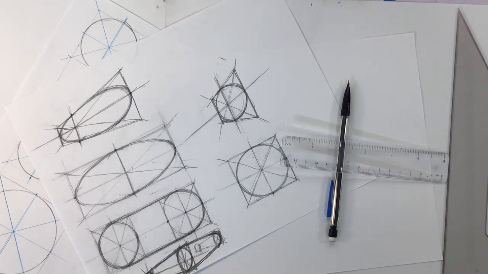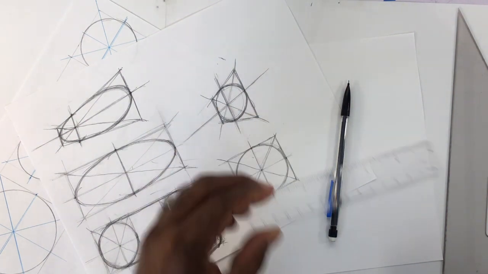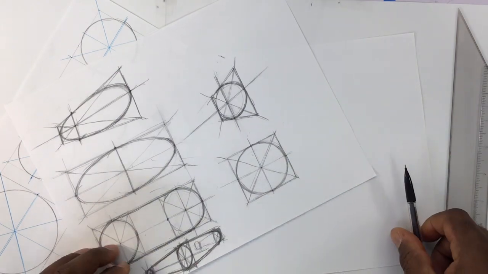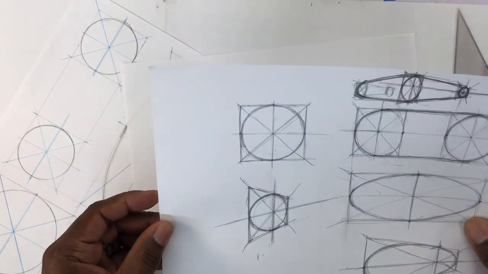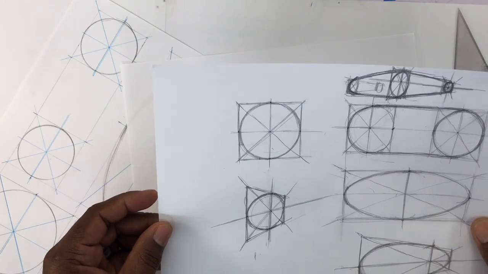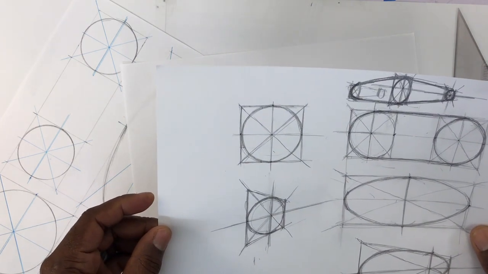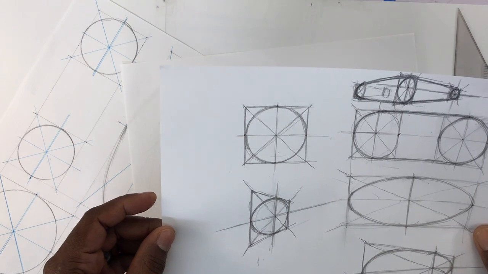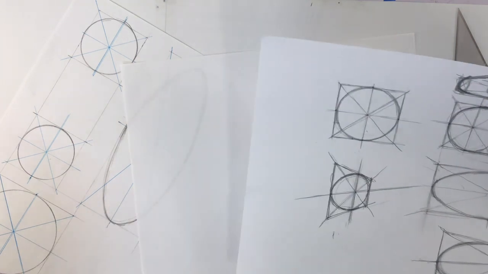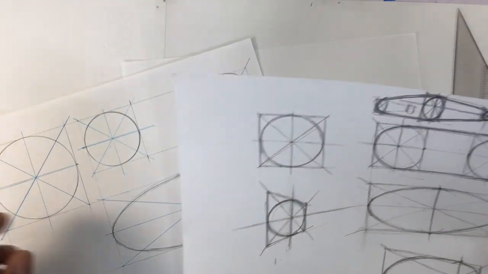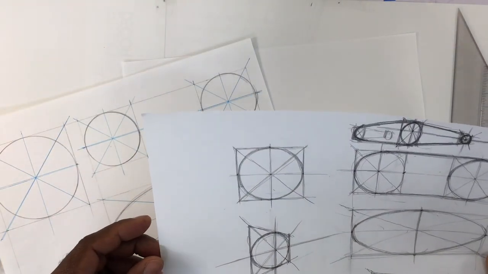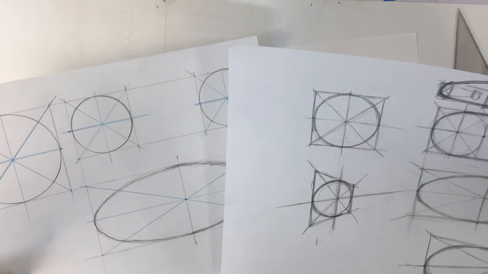Hello again, welcome back. In the last video, I covered the basic concepts of what you will need to know going into a perspective drawing that has circles and curves and ovals and rounded objects. And I talked about the concept of how they break down in perspective.